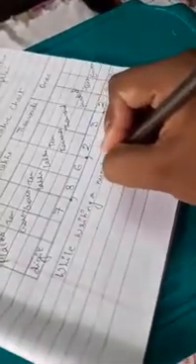So placement of commas is very important when you're writing numbers. So I'll write here, while writing a number, we separate the periods using commas. That is very important.